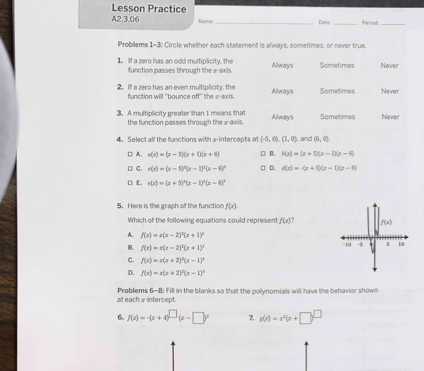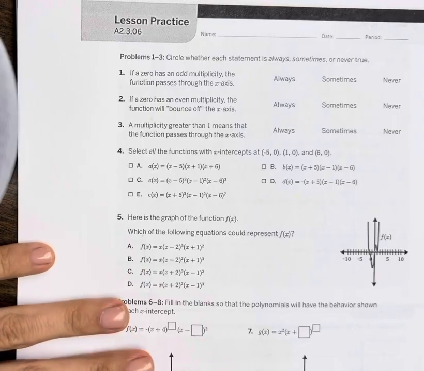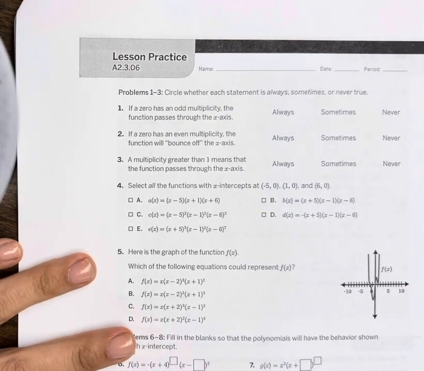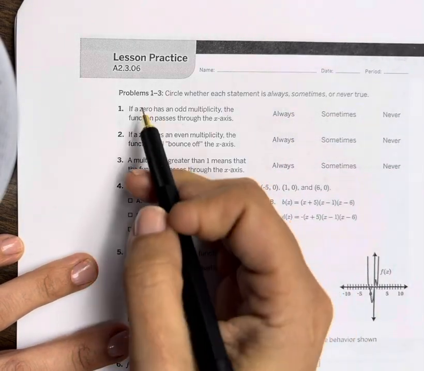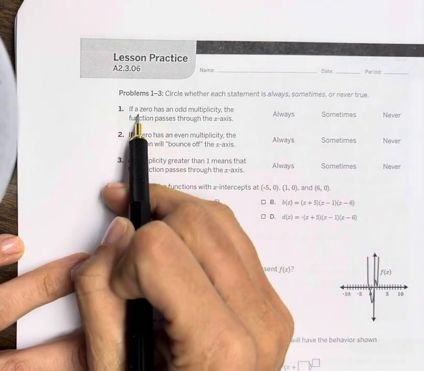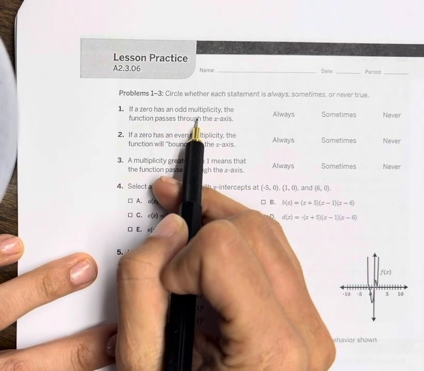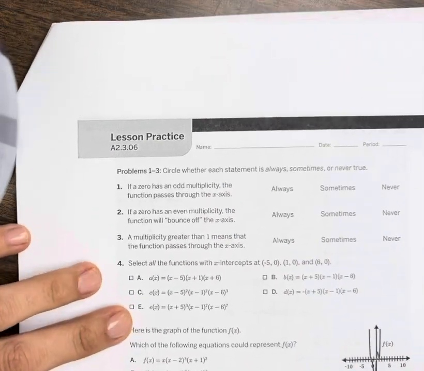Okay, now let's do 3.6. Always, sometimes, nevers. Oh my gosh, am I excited to see these. You guys, so good. Circle whether each statement is always, sometimes, or never true. Let's see. If a 0 has an odd multiplicity, the function passes through the x-axis. Let's go through this real quick, okay?